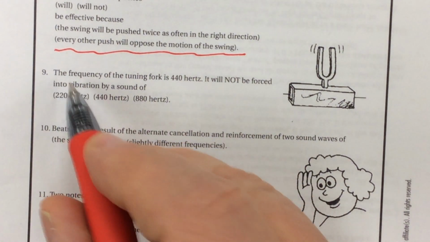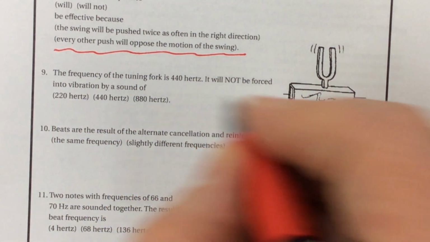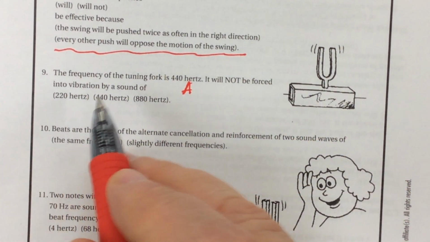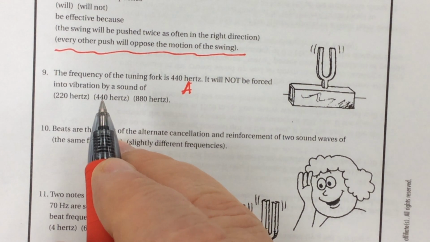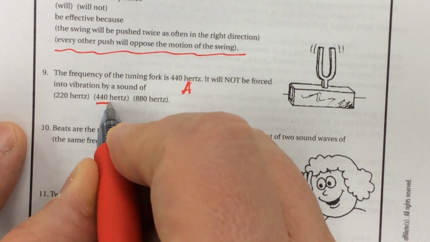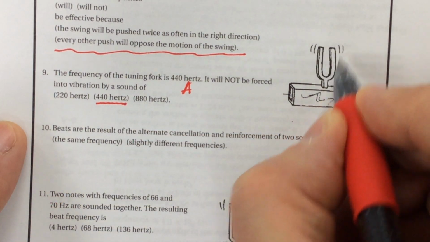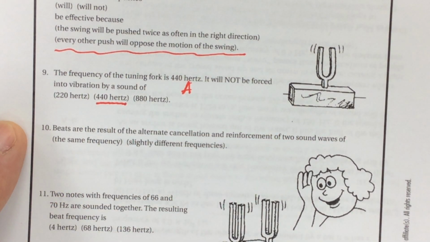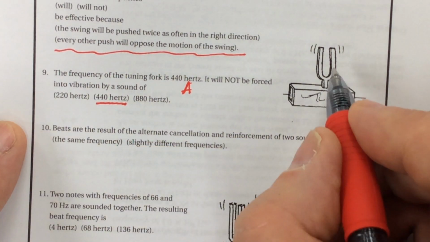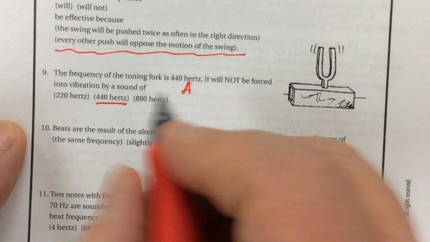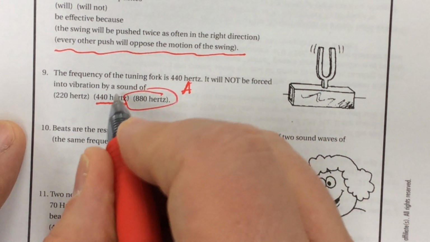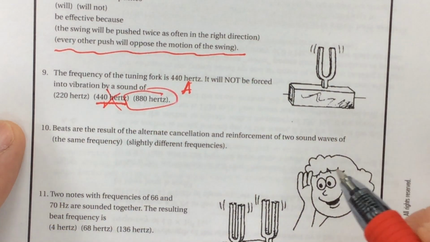Okay, number 9. The frequency of a tuning fork is 440 Hertz. That happens to be an A. I know that. I don't know why. It will not be forced into vibration by a sound of what? This is called sympathetic vibration. If I can make a sound at 440 Hertz, this will start vibrating because it's its natural frequency. If I can halve that, I can send it going a little bit. But twice that is too far and it won't work. So the answer would be 880 Hertz. It won't force a vibration.